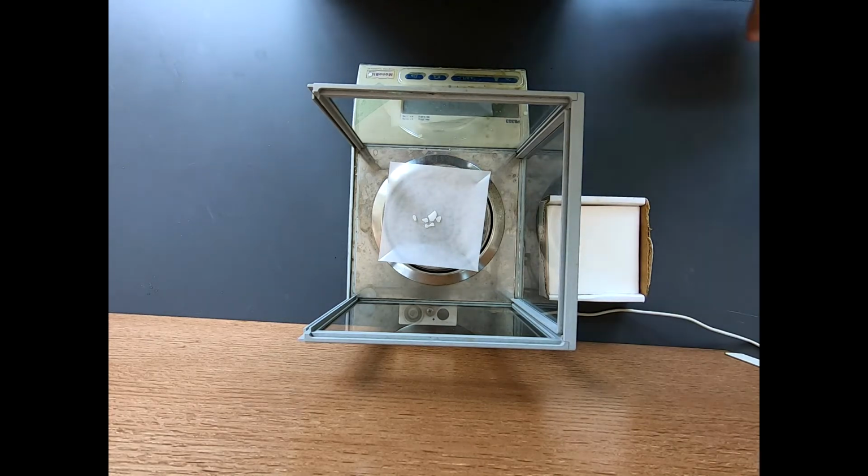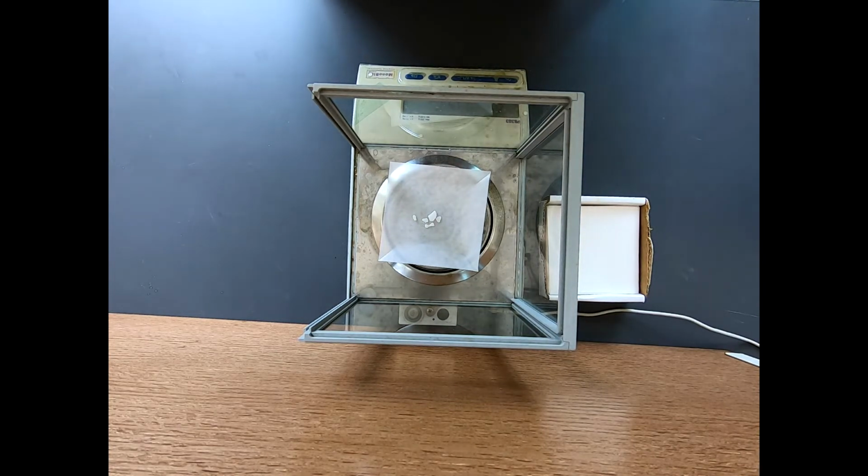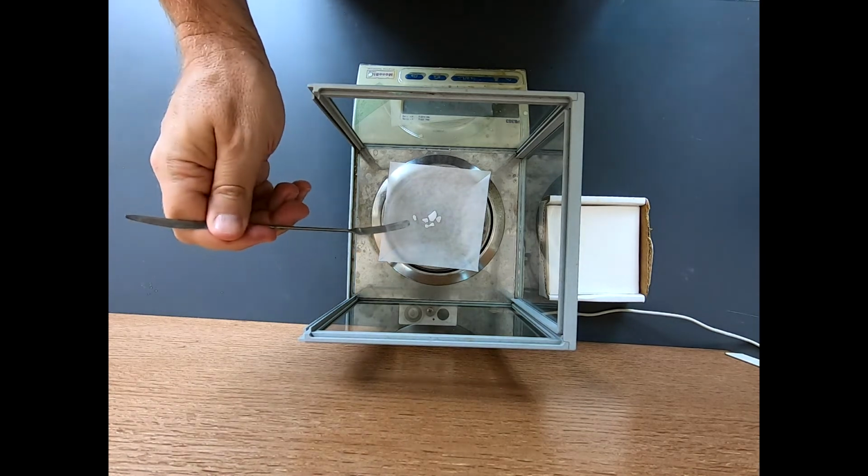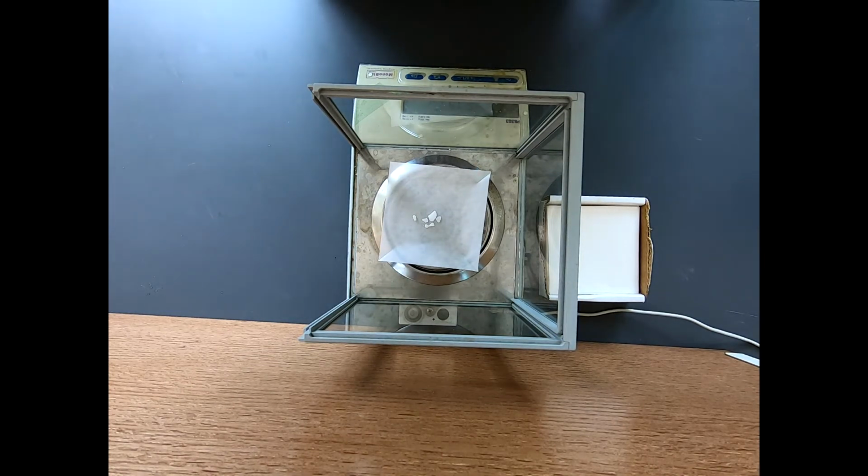Okay, so 196 milligrams. Now when we measure out the cycloheptatriene, I'll make sure that it matches this amount. I'm not going to match it in terms of mass, but in terms of millimoles, and it's going to be very close to 2 millimoles. So let's take this into the hood and get it into the reaction flask.